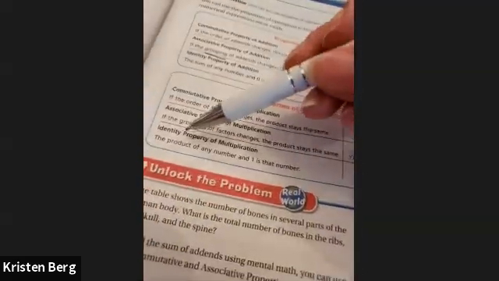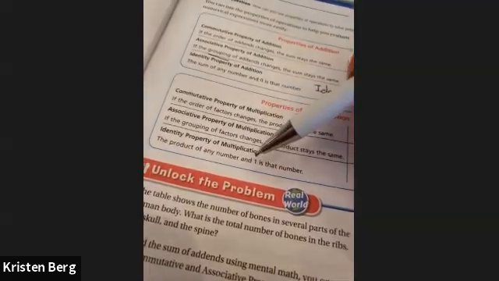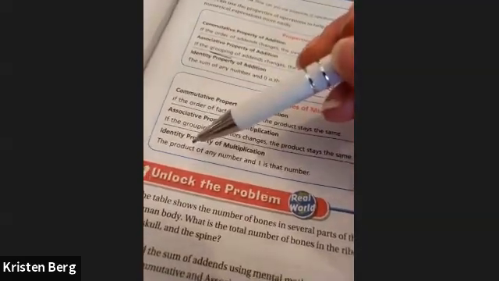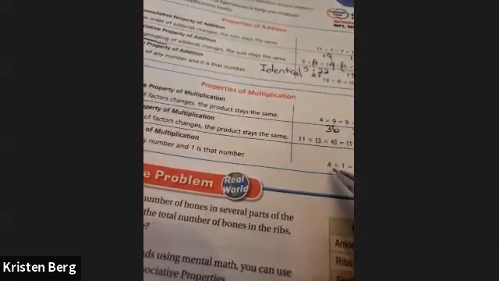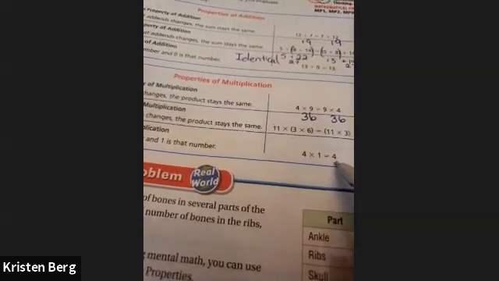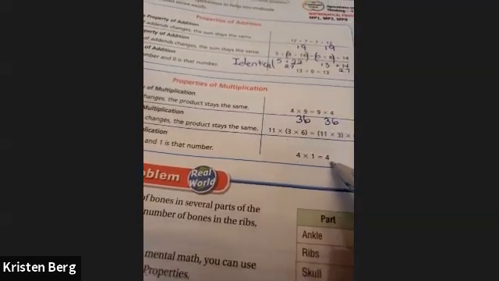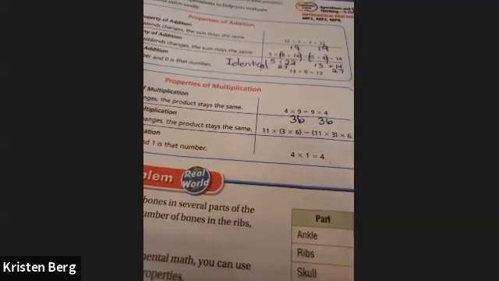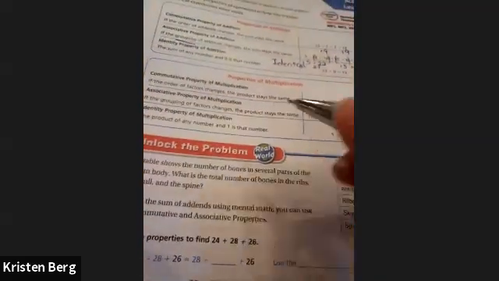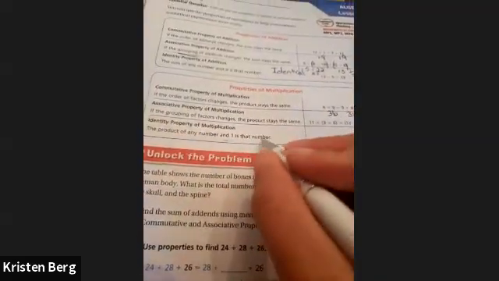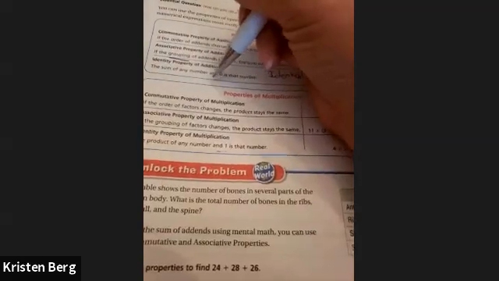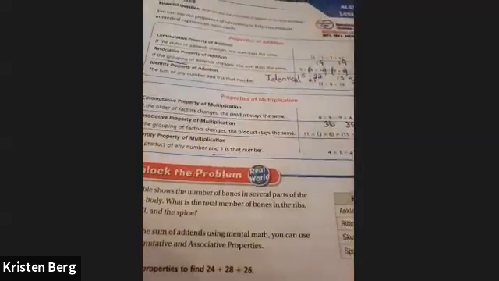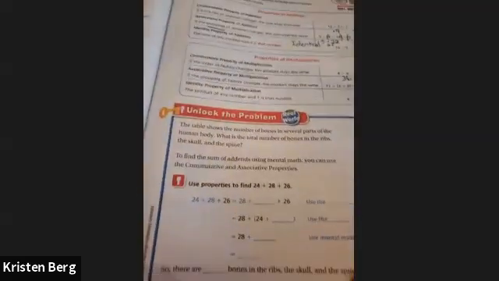However, there is an identity property of multiplication as well. To make it identical, say that there was a number 4, like it is right here. 4 times what will give you still a 4 at the end? And you should say, oh, that's 4 times 1. So you would just multiply that number by 1 to get the same number. Here you would just add 0 to keep that number. So that is all you are doing.